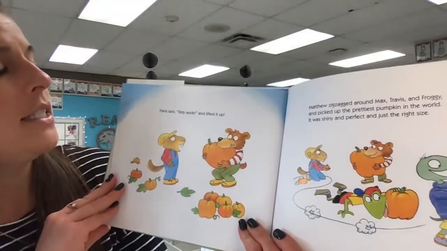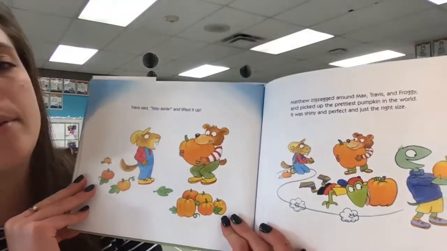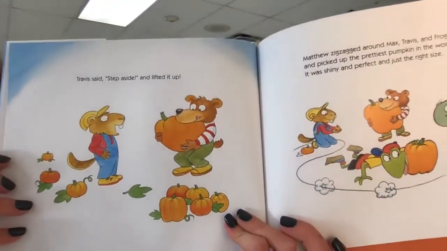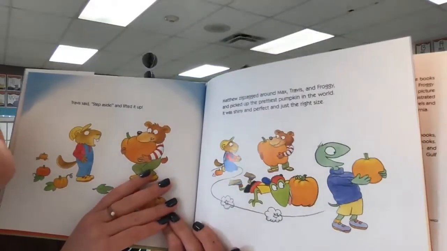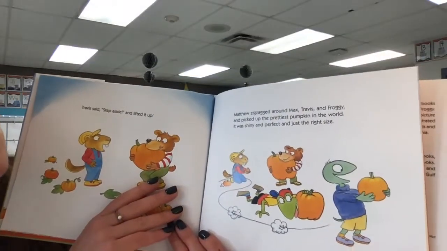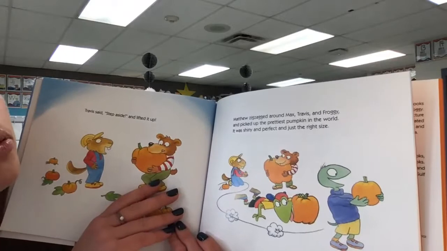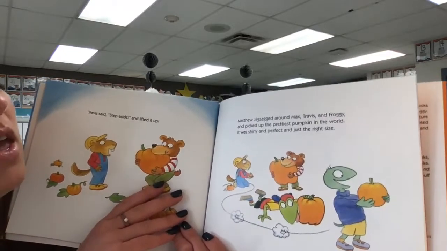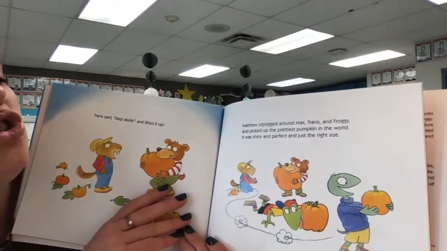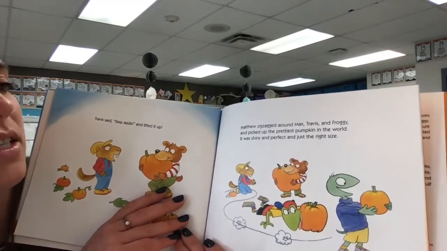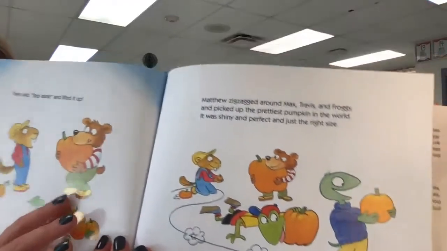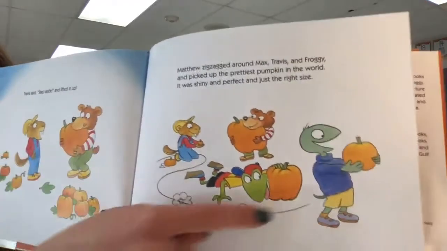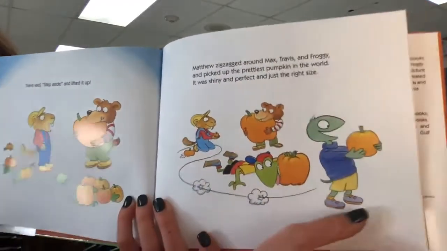Travis said, step aside, and lifted it up. So who's Travis? This character right here, the bear. Matthew zigzagged around Max, Travis, and Froggy and picked up the prettiest pumpkin in the world. It was shiny and perfect and just the right size. So who's Matthew? If it says he zipped around those other friends, it's this character right here.